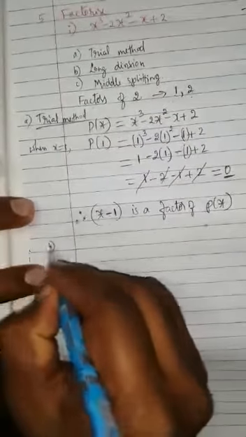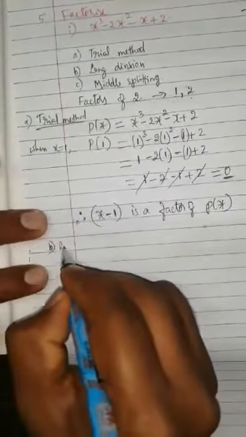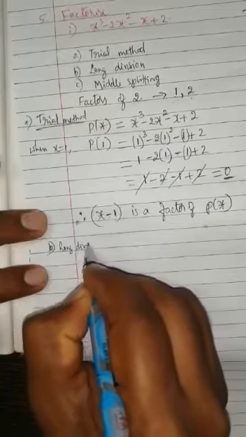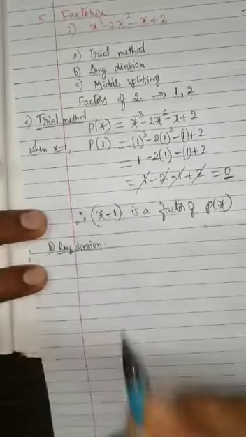That's it. One step we have done, that is the trial method. Next is the long division. The second step is the long division. I'll write it shortly; you need not write these steps. How to do the long division?